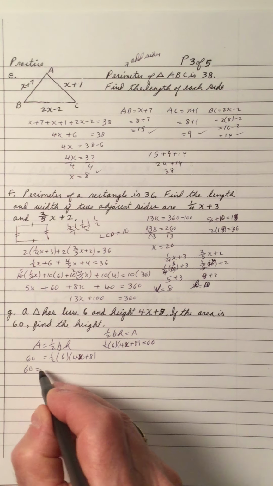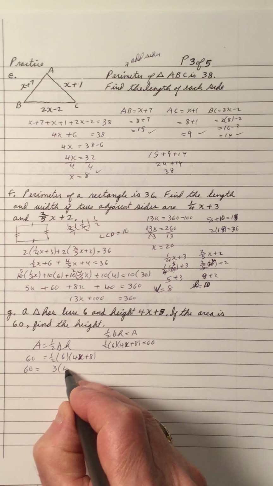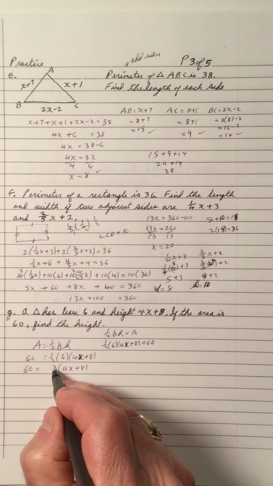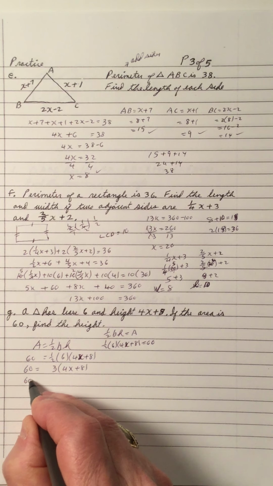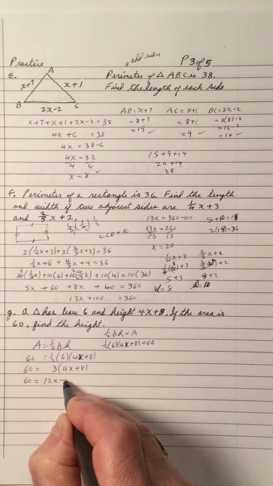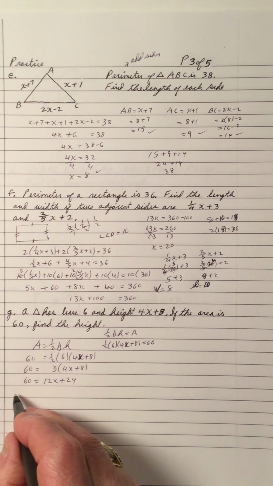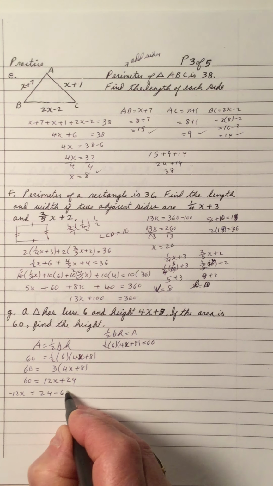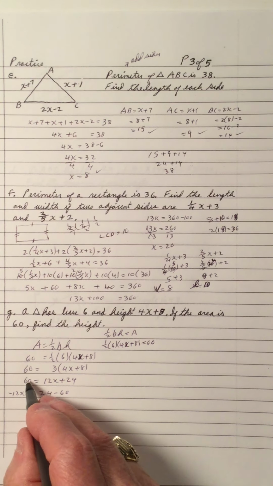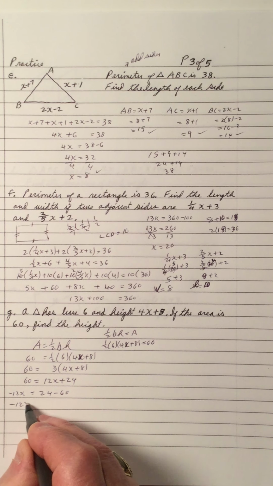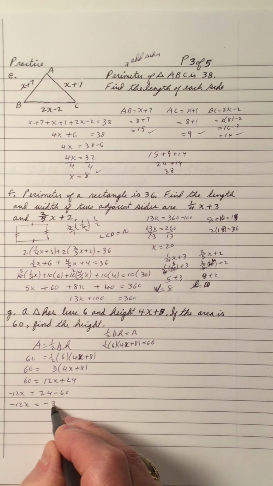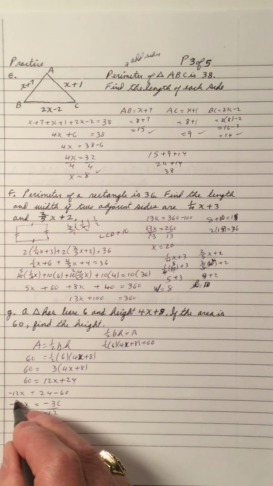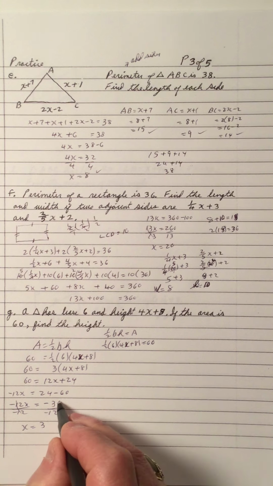So that's a 60. So a half of 6 is 3. So notice, I do a half times 6 is 3. Then I multiply the 3 by what's in the bracket. So that gives me a 12x plus 24. Move it over, negative 12x equals 24 minus 60. So the 12 becomes negative and the 60 becomes negative. Negative 12x equals negative 36. And you divide by negative 12. Cancels, x is equal to 3.